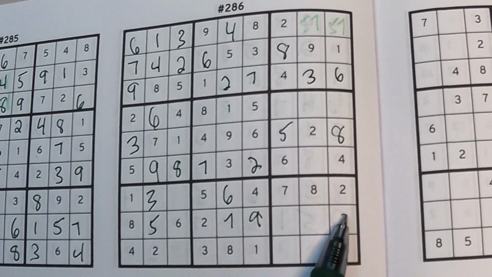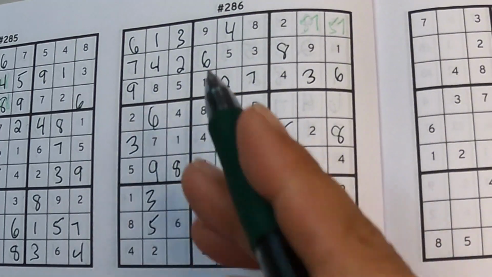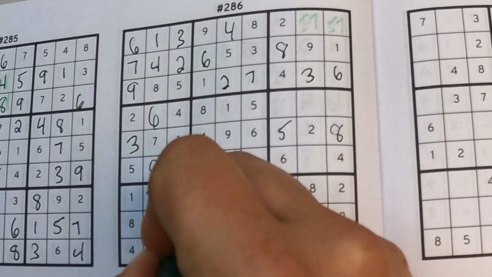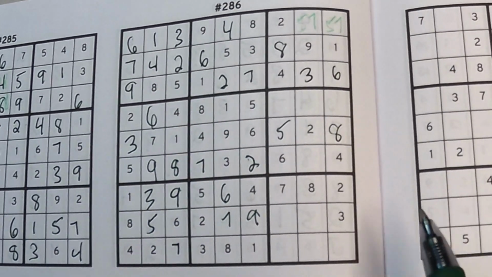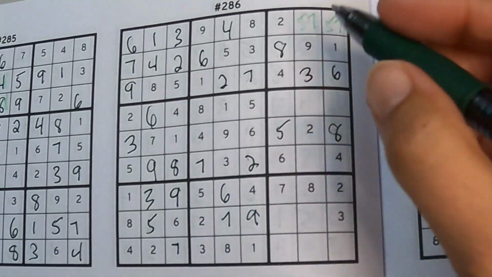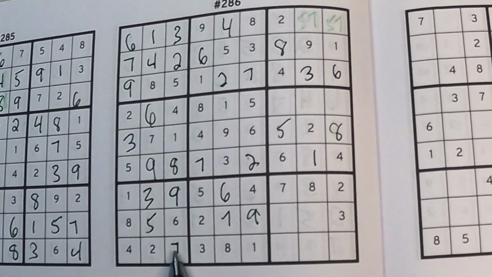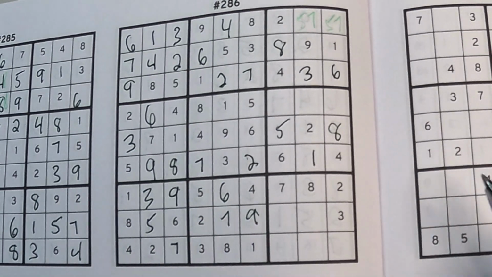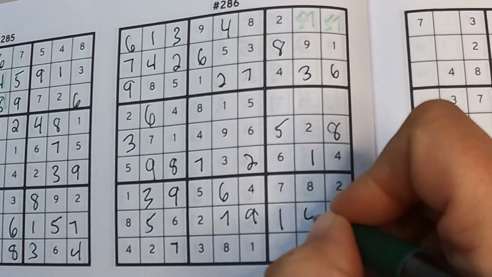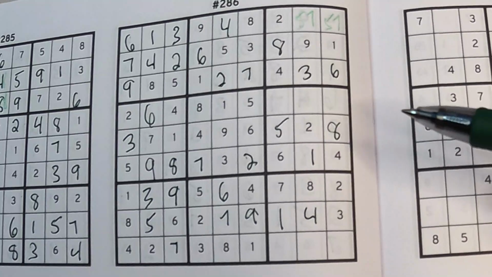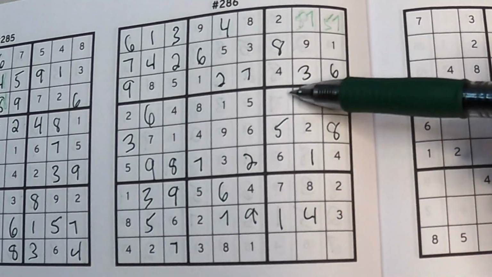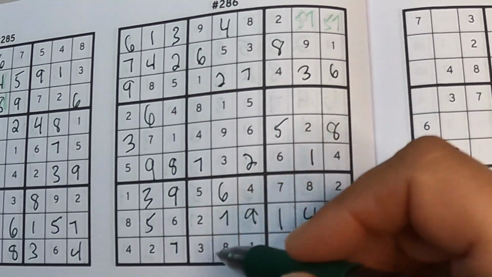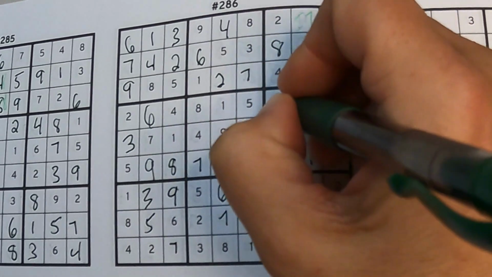For this row, we've got 1, 2, 3, 4, 5, 6, 7, 8. We're missing a 9. And for this box, we're missing a 7. For this row, we're missing a 1. For this row, we're missing 1 and 4. We've got a 4 here, so 1, 4. For this column now, we're missing 3 and 9. We've got a 3 here, so 9, 3.